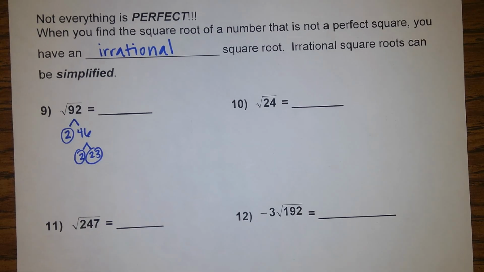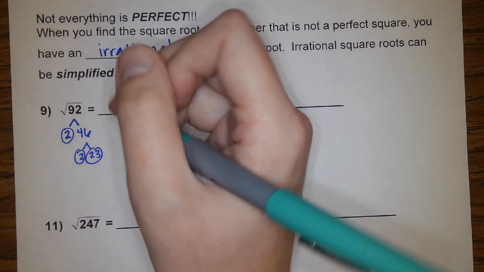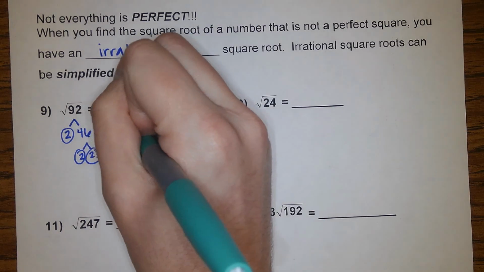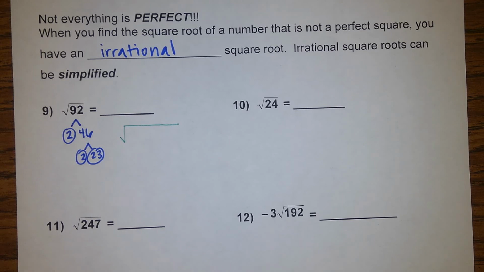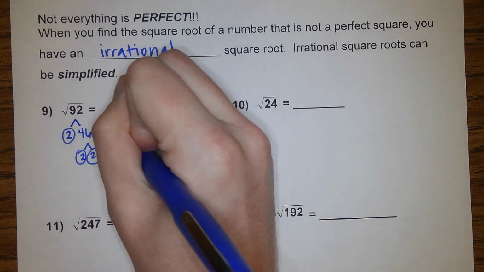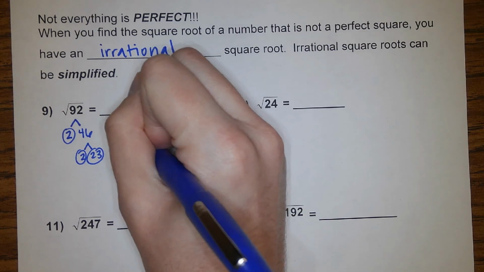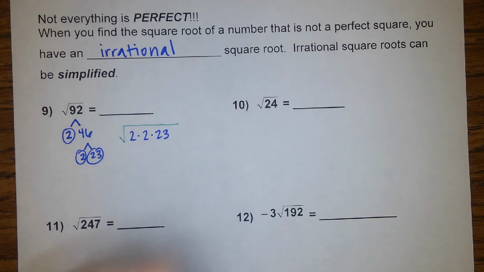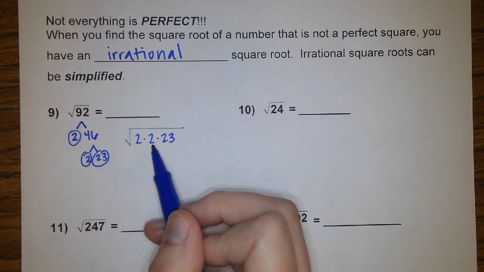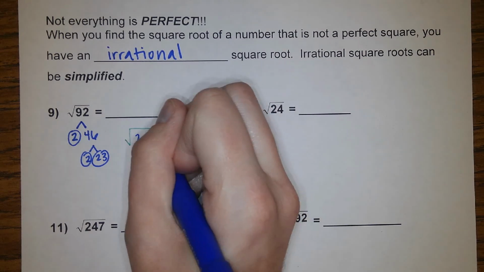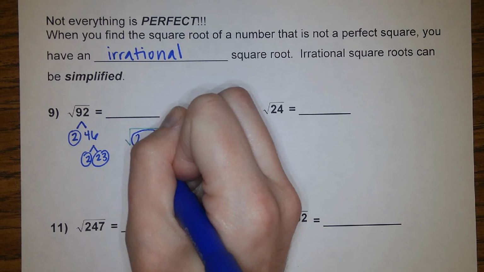So if we were going to rewrite this problem, we would rewrite it like so. We have our square root, and then I'm going to write all my factors in here. So we have 2 times 2 times 23. All right, and so we see that we have a pair here, so we can link up those pairs together.